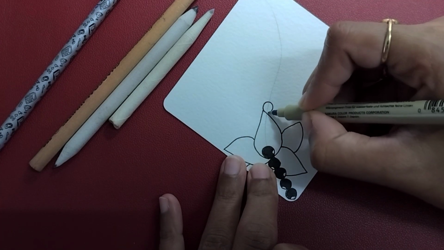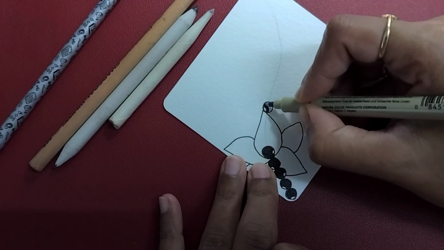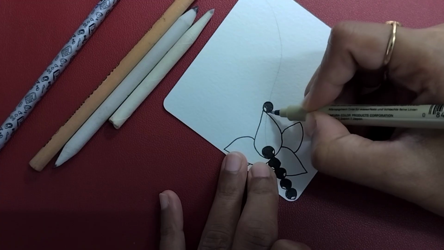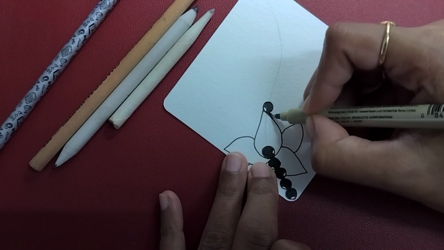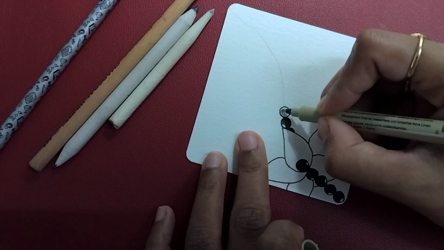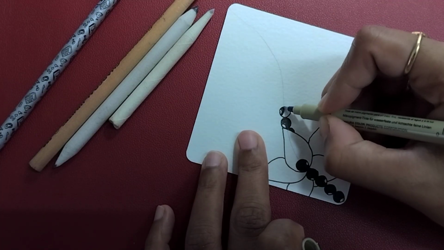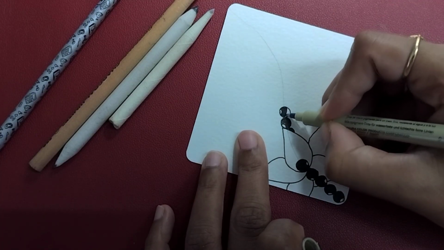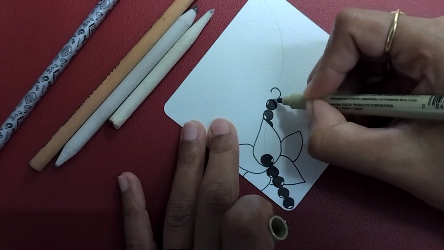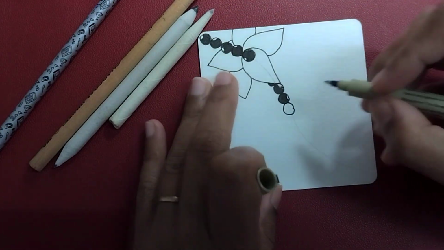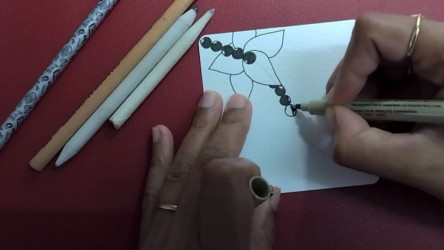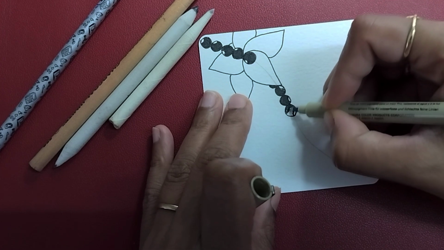Again, I'm going to continue with the orbs. Going to add a hidden one here, trying to give a draw behind or hollowbog effect. Slowly take your time, be patient as you draw the beautiful bead line.